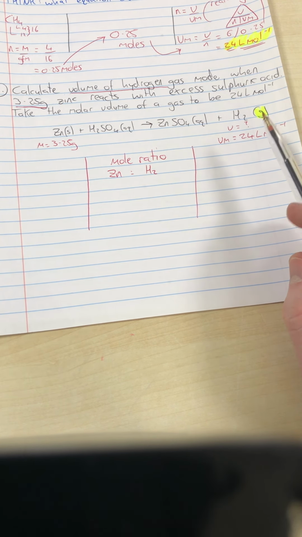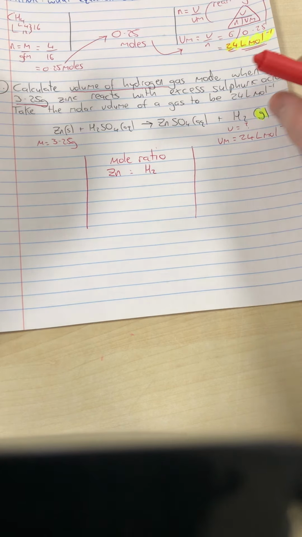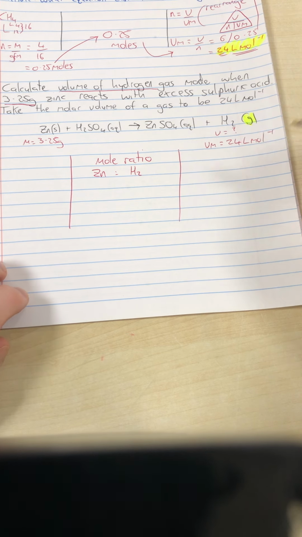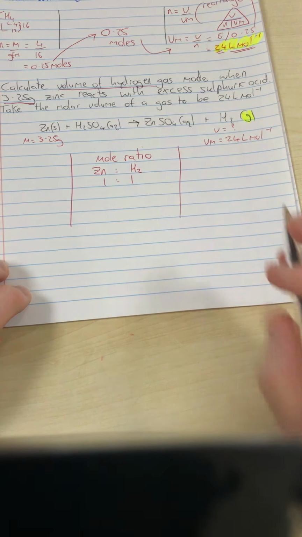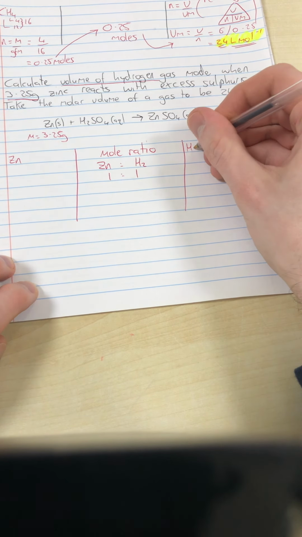This shouldn't feel new to you; you should feel comfortable. The only new thing is this new equation. The mole ratio between zinc and hydrogen is 1 to 1.